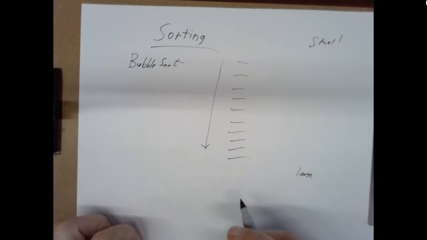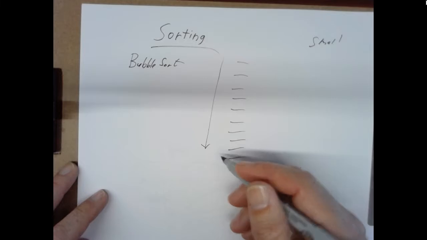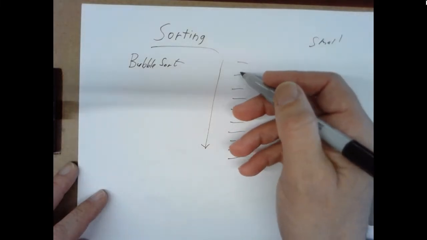So we could do this very directly by simply going through and figuring out what the largest element is, right? Start off with the first one, and if the second one's bigger, remember that's the biggest.